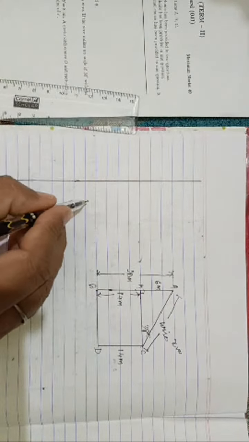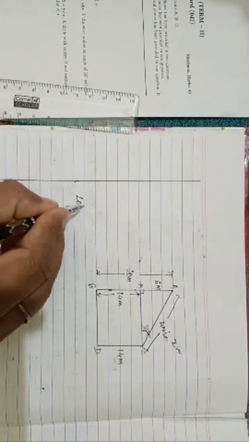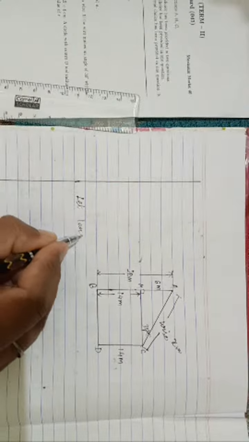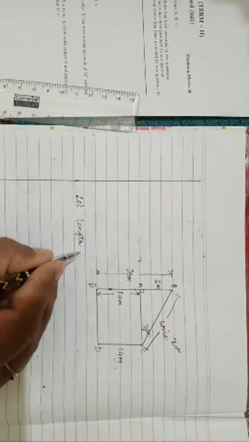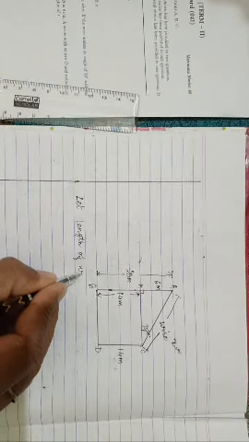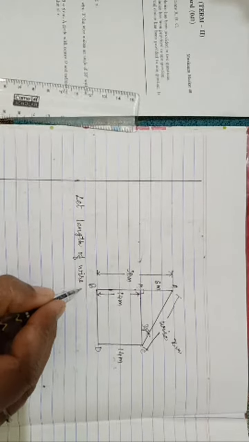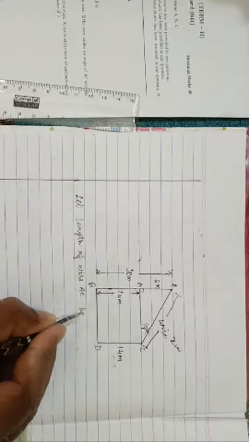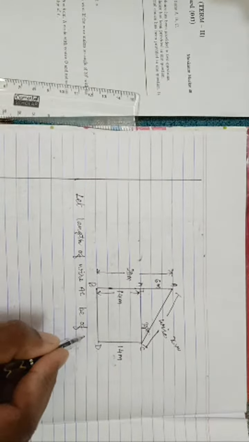Now you will start the solution. Let the length of wire AC be X meter.